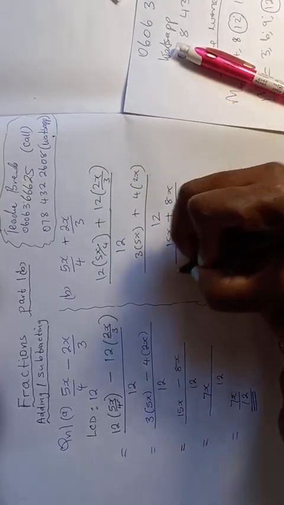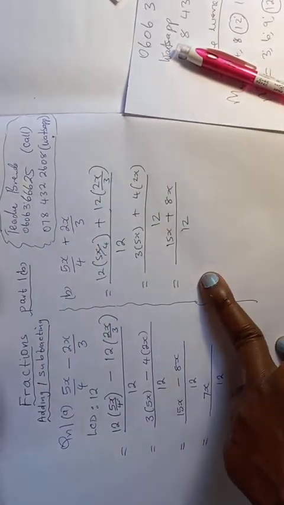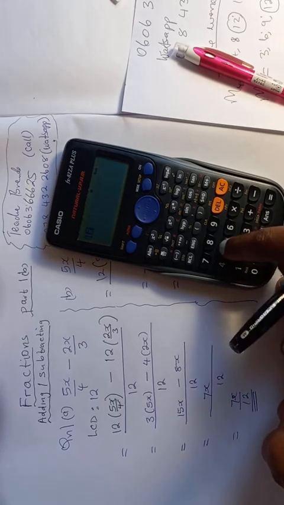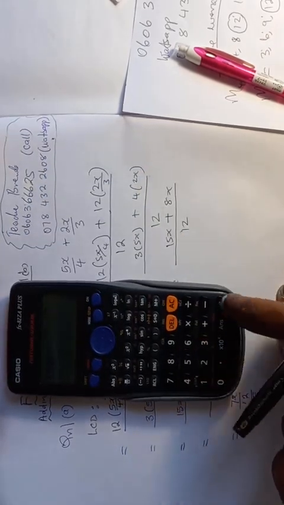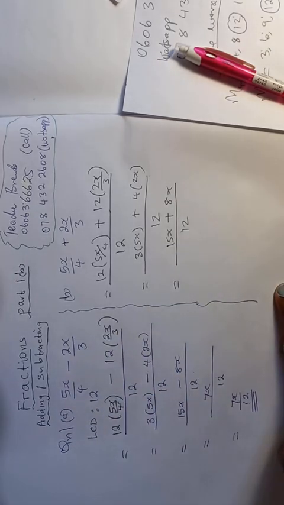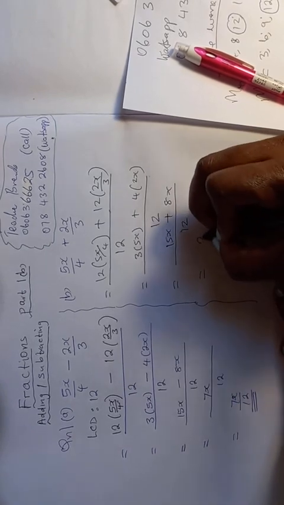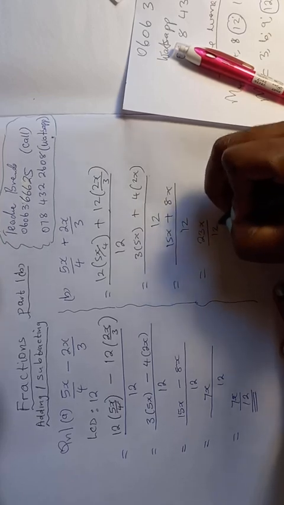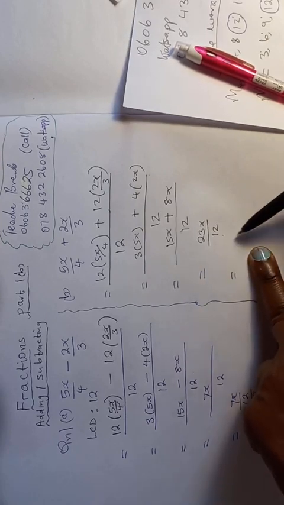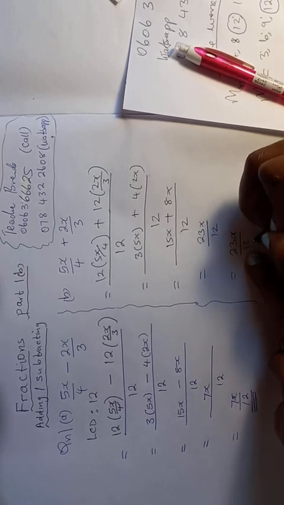Here 8x. Then 15x plus 8x is like having 15 sweets plus 8 sweets. If you don't know how to do it in the mind, get your calculator, since there is no restriction on using a calculator. So here you can cheat. The only restriction is that they want you to do this without punching in the calculator. So here we get 23, meaning I have 23x over 12. Still, 12 and 23 don't have a number which goes into both, so your final answer remains 23x over 12.